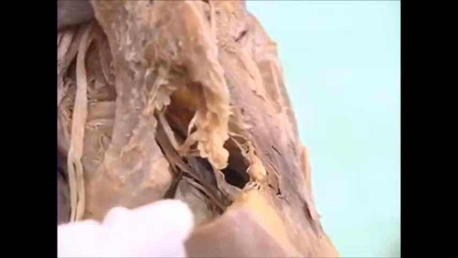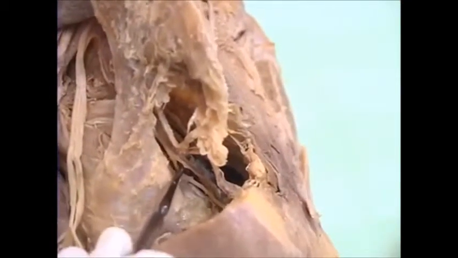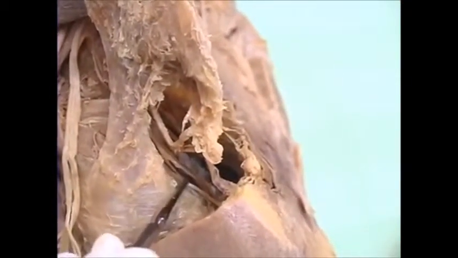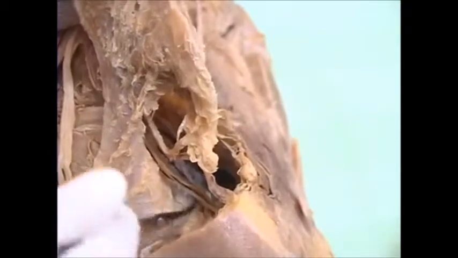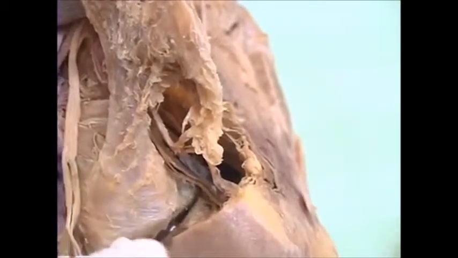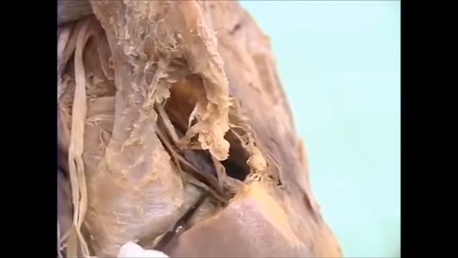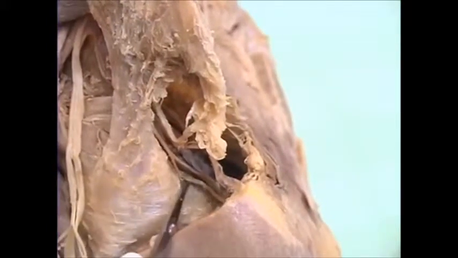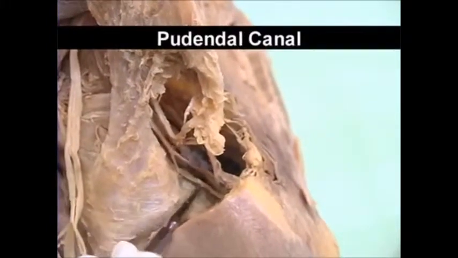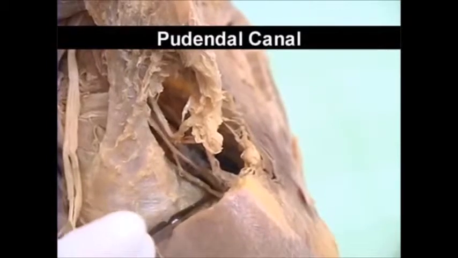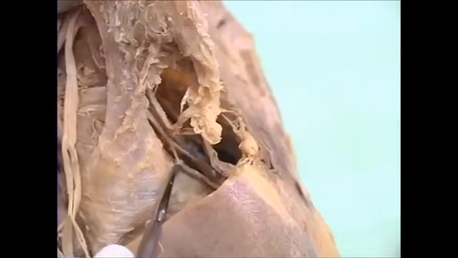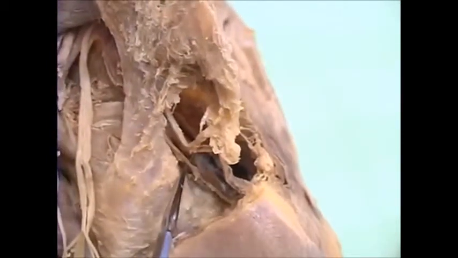The pudendal nerve enters the perineum through the lesser sciatic notch and passes along the ischiopubic ramus, where it passes through a fascial canal, and that canal is known as the pudendal canal or Alcock's canal. The nerve is anesthetized in this area here.